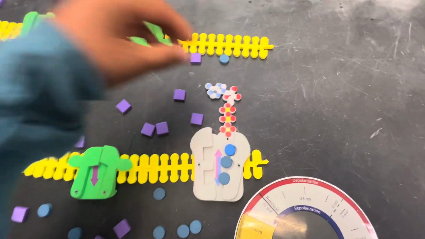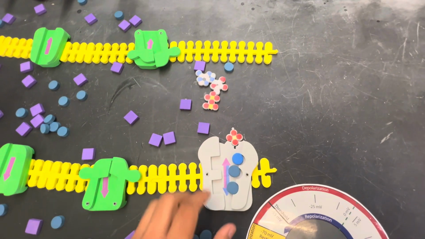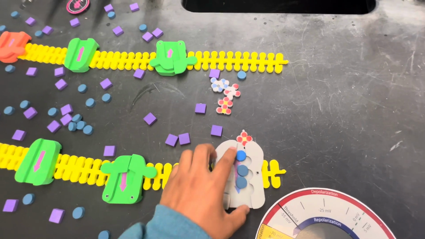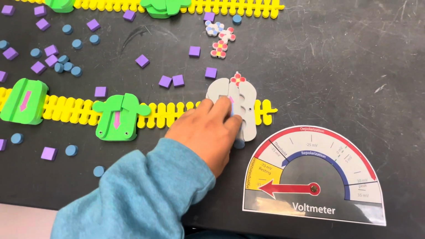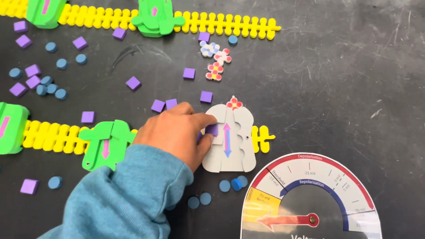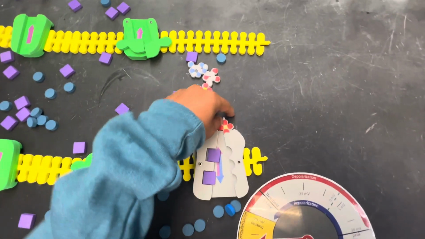Once this happens, ADP breaks off, leaving P. This energy causes it to close and shoot the sodium out. Once this happens, it allows 2 potassium ions to enter the pump, and this is when P breaks off.